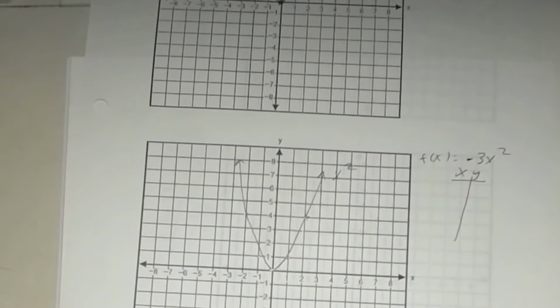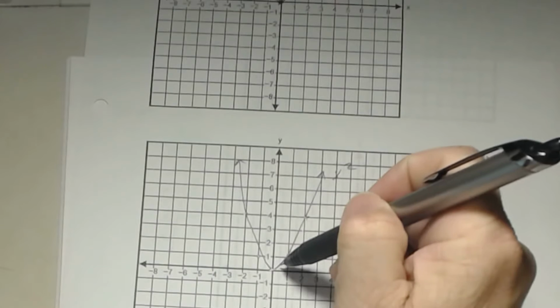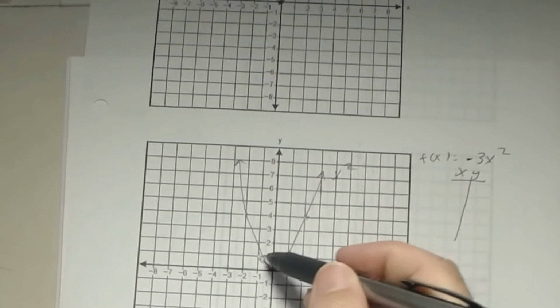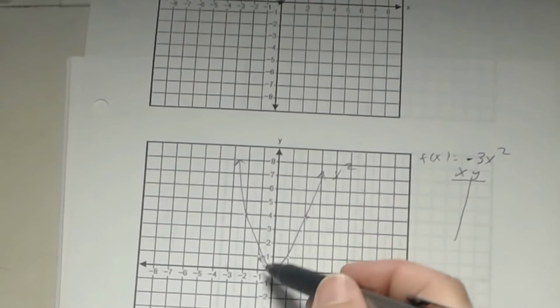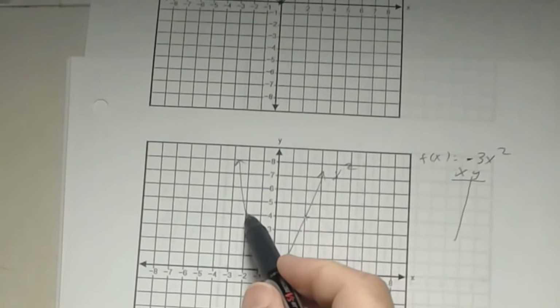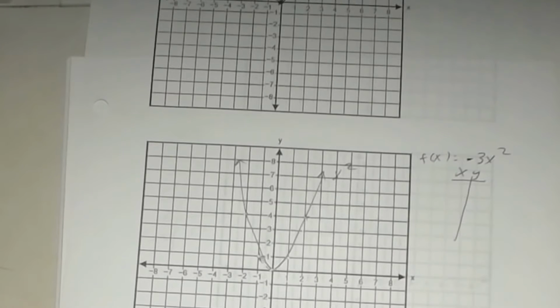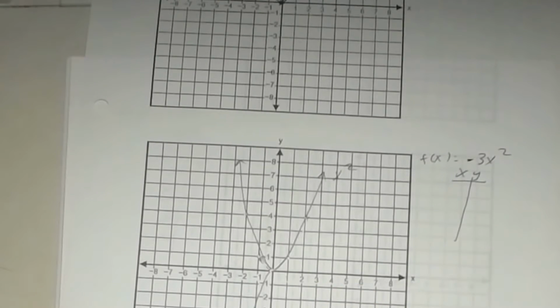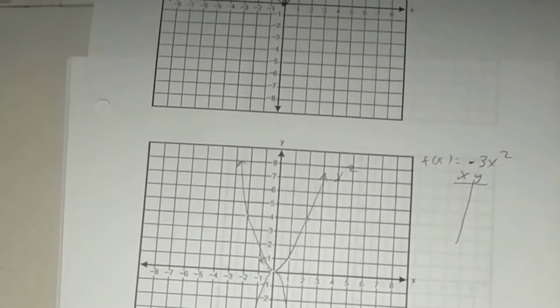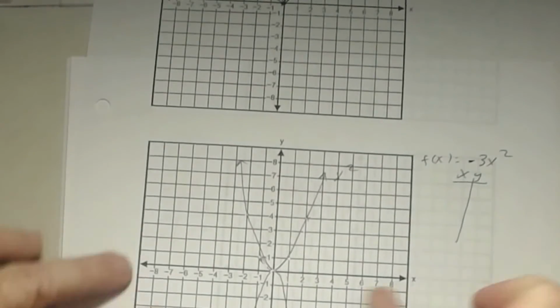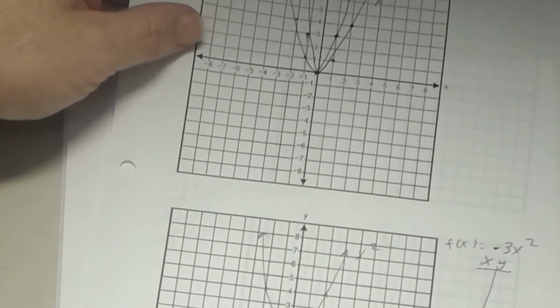Let's say it's here. Over here, this y value is what? 1. 1 times negative 3 is negative 3. This y value is 4. 4 times negative 3 is negative 12. And so you get this. You see it? I want to show you this. It's this right here, but reflected about the x-axis. All right.